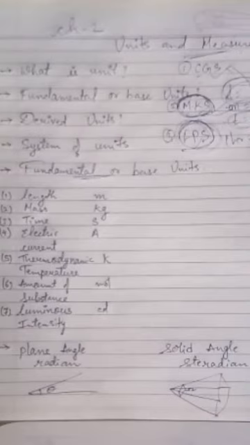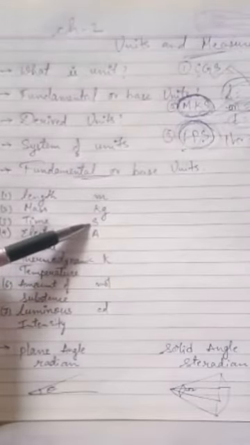First is length, then mass, time, electric current, thermodynamic temperature, amount of substance, luminous intensity. Length is measured in meter and its symbol is small m. Mass is measured in kilogram and it is symbolized as kg. Time is measured in seconds and it is written as small s.